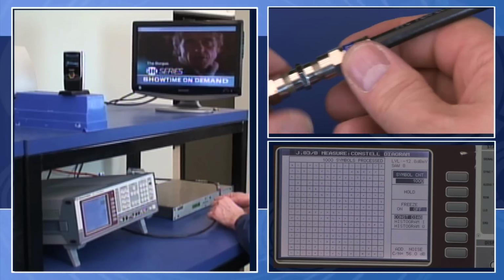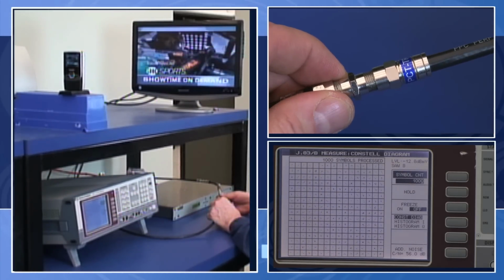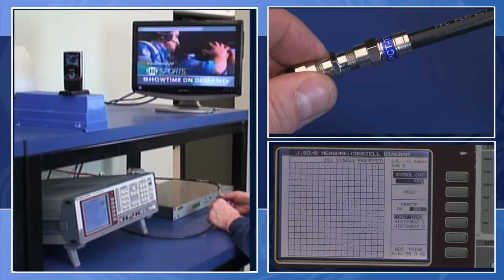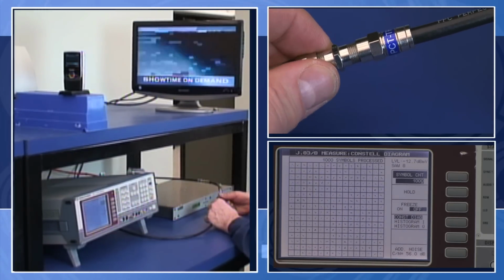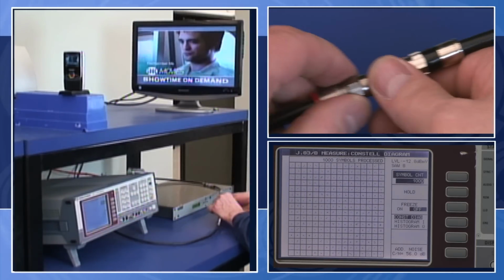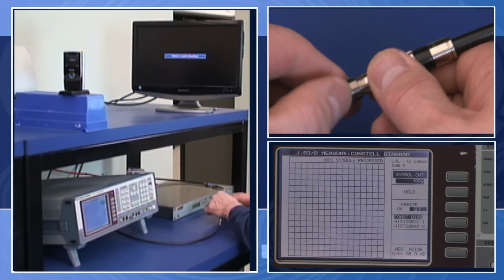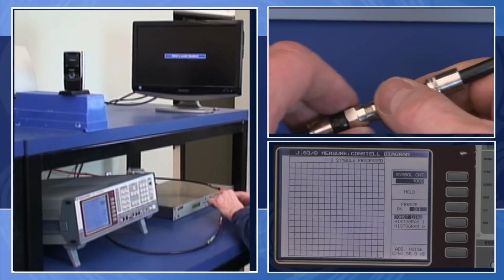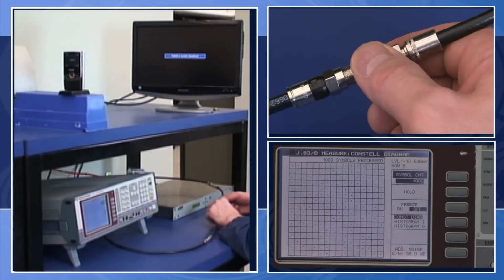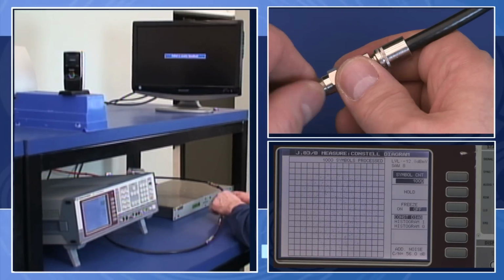Let me do that again. We're going to start at this end. We'll loosen this up a little bit, and we can immediately see erratic QAM, and we can see pixelizing in the video often. Tighten him back up. Loosen the next one. Immediately goes to failure. Go to our EX connector, and we can immediately go to failure on that. We see the QAM constellation go bad.